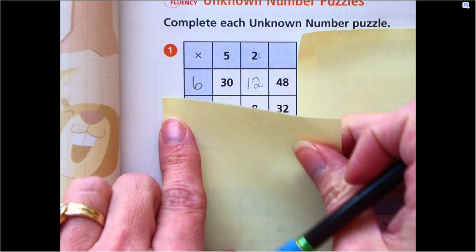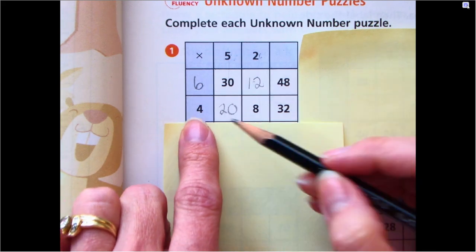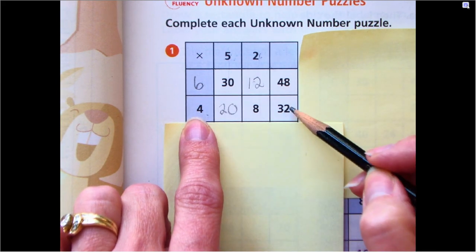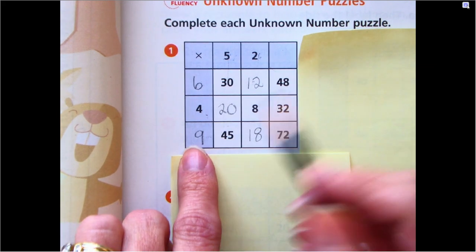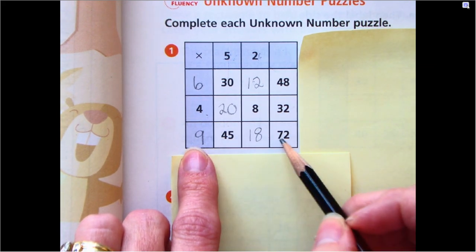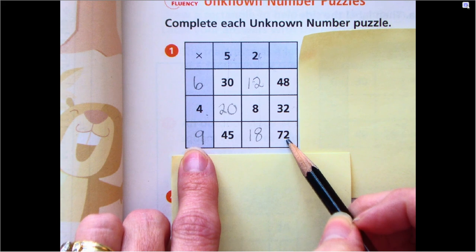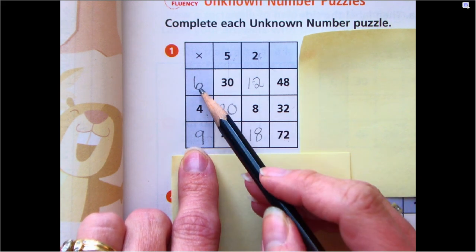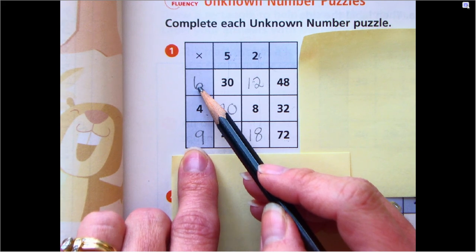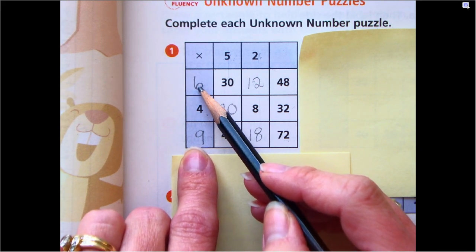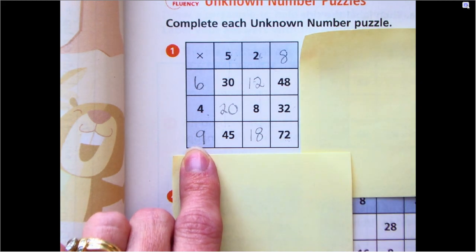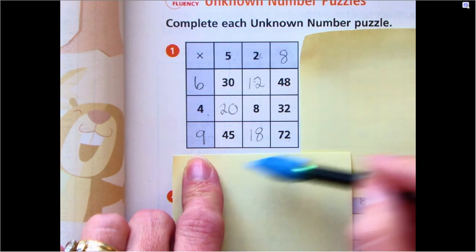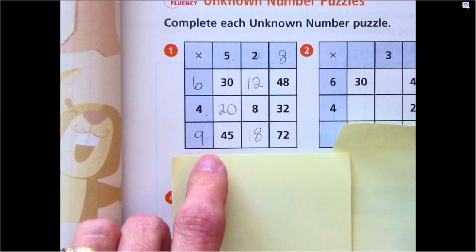If I'm not sure, let's go to the next one. What do I multiply times 4 to get 32? Or what do I multiply 9 times to get me to 72? This one looks familiar to me. 6 and 8 went on a date. They came back as 48. So look at that, we've solved that whole number puzzle.